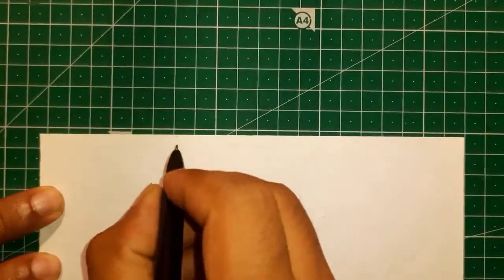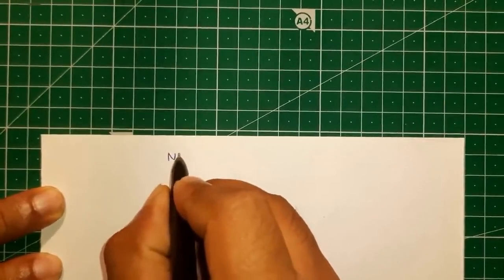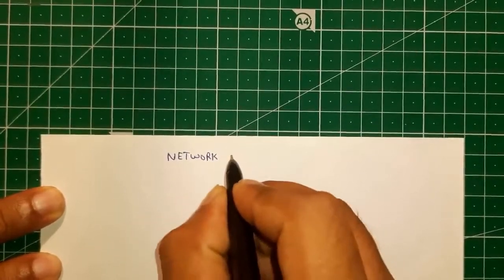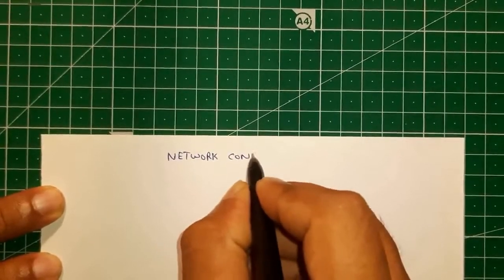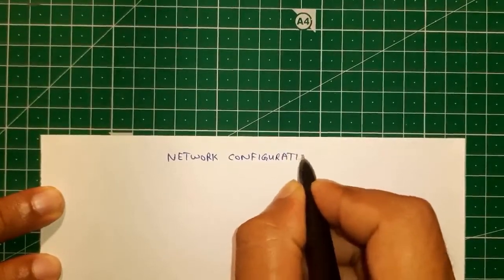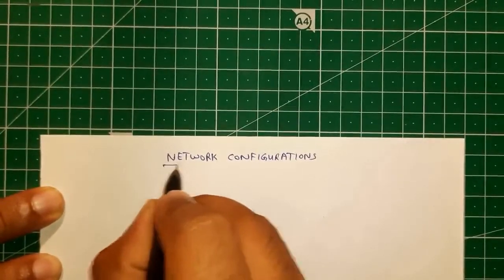Next we shall see some of the network configurations that we can use for analysis purposes.